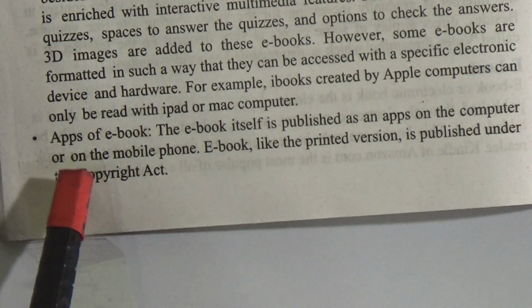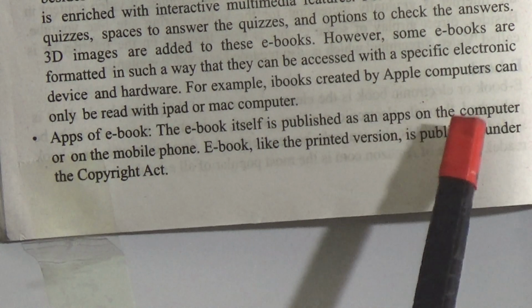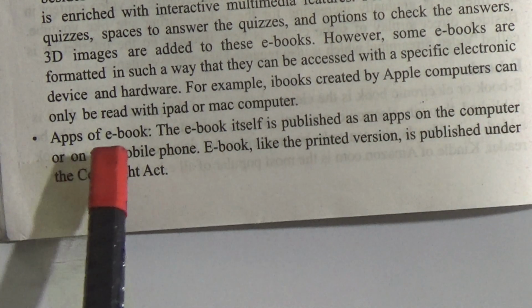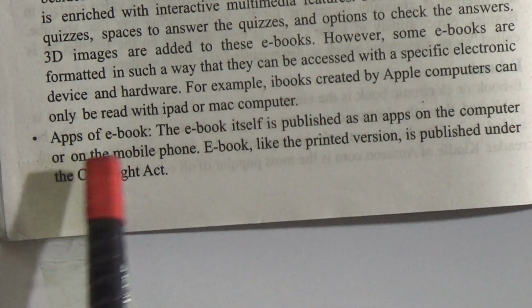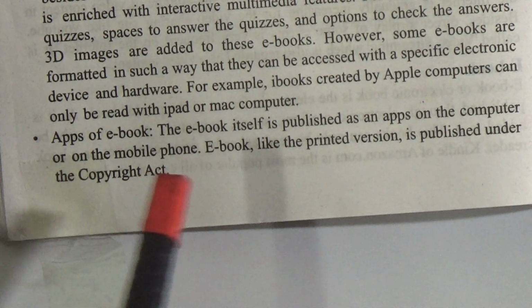And at last, apps of ebook. The ebook itself is published as an app on the computer or on the mobile phone. Ebook, like the printed version, is published under the Copyright Act.